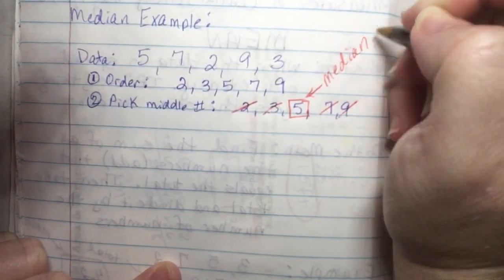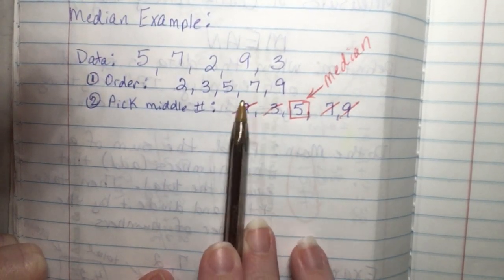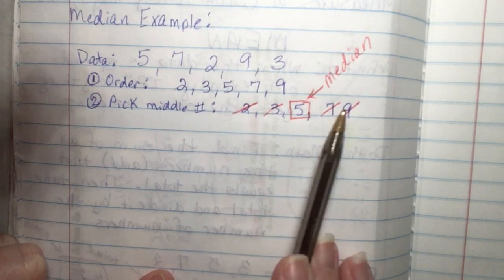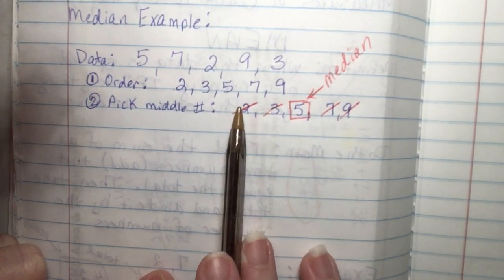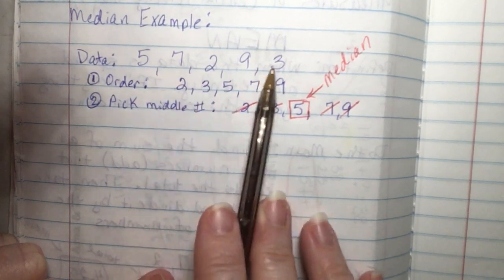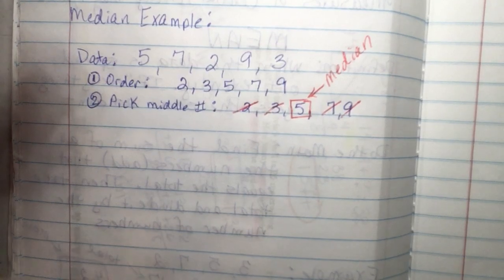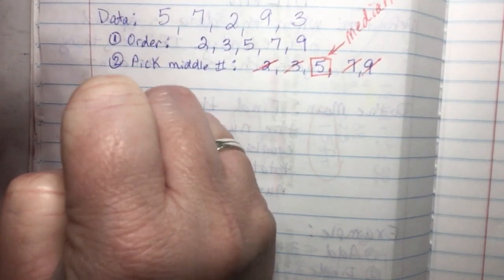It is directly in the middle of all the data. So 50% of the data is above it and 50% of the data is below it. It should be the exact same numbers above it as below it. So 2 and 2. This is when we have an odd number of numbers. But when we have an even number of numbers, we still have to find the middle number.